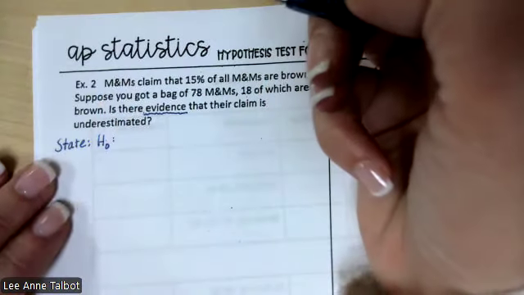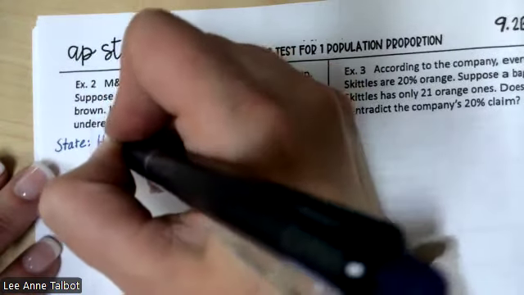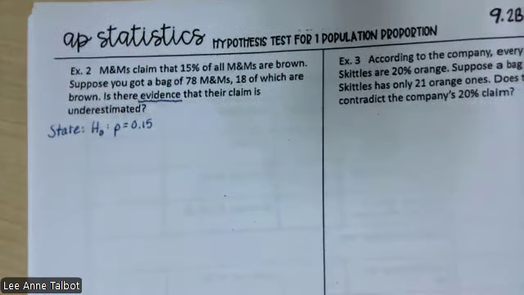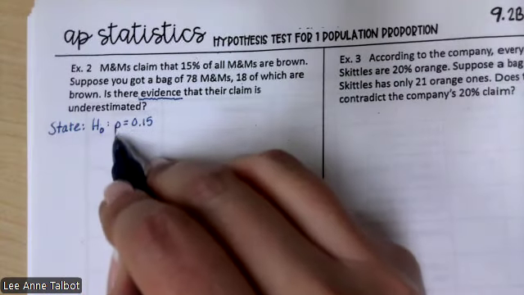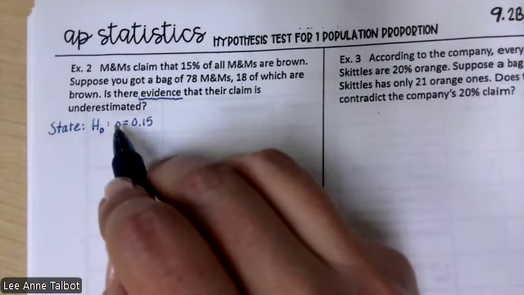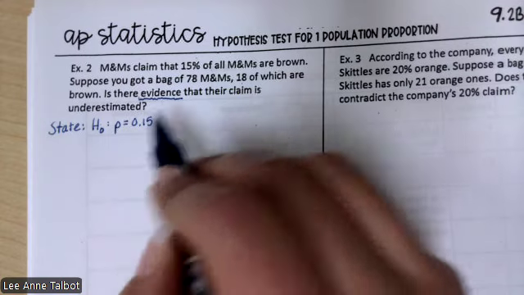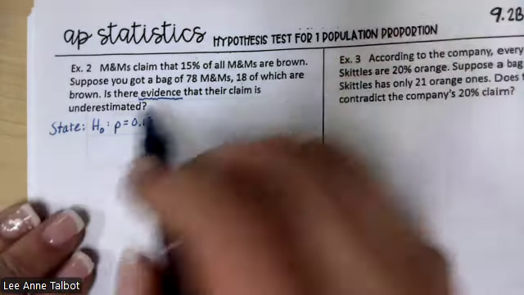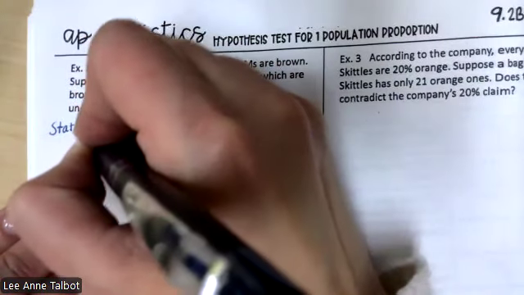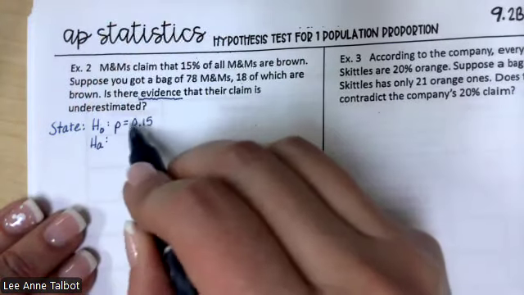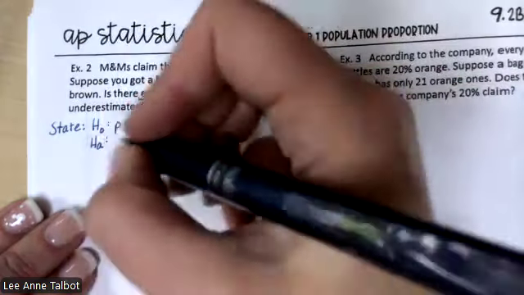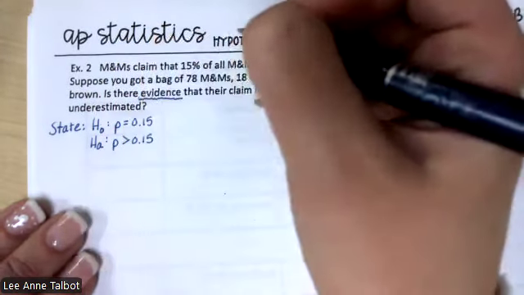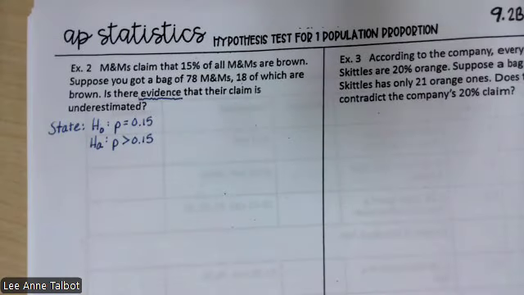The null hypothesis, the H0, as we like to call it, is p equals 0.15. It should always be an equals. It should always be a plain letter, no hat, because it's what you're estimating. And it should always be what you assume if there's nothing interesting going on. Now the alternative hypothesis is that their claim is underestimated, which means we suspect that p is greater than 0.15.